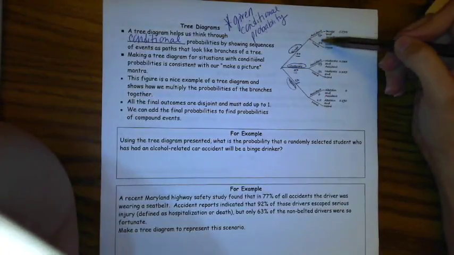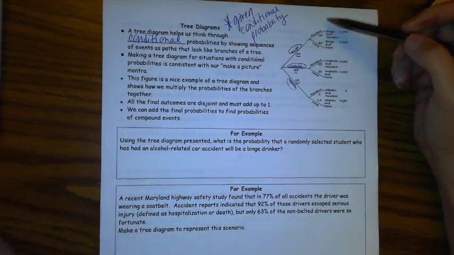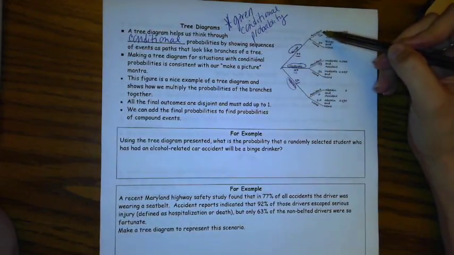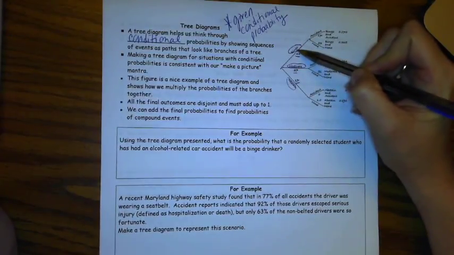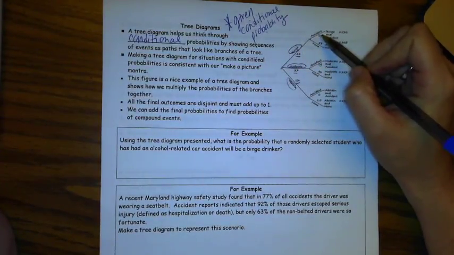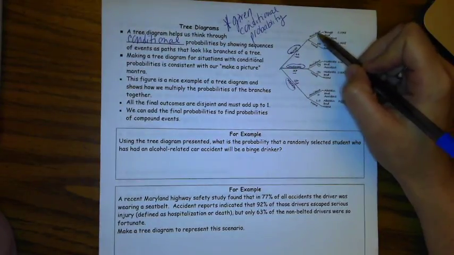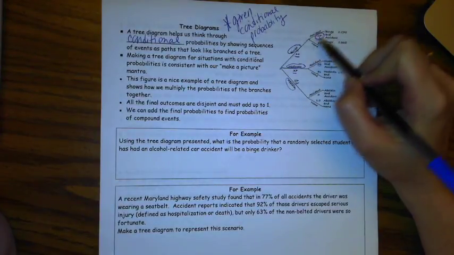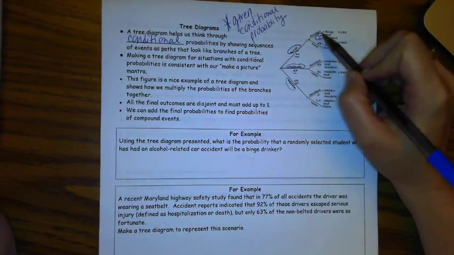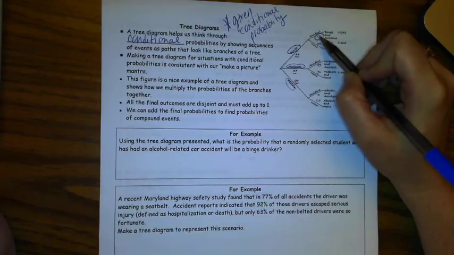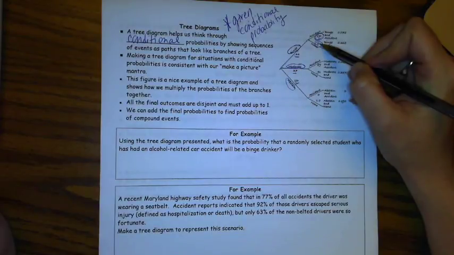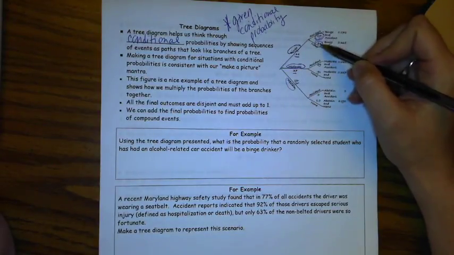All right, next, these are all conditional distributions or probabilities. This is the percent of binge drinkers who were involved in an alcohol-related accident. That's this number right here. The percent of binge drinkers, not all people, not all teenagers, the percent of the binge drinkers who were involved in an alcohol accident, 17%. Now the complement of that was binge drinkers who were not, 83. This number was probably not told to me. I just know that those need to add to 1.